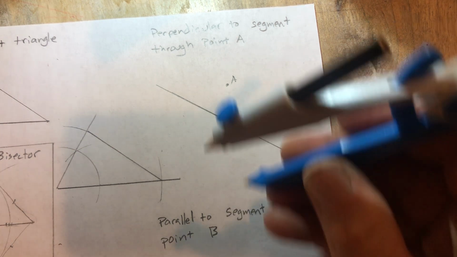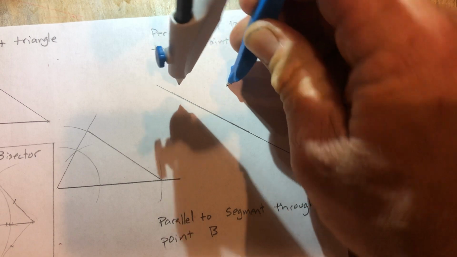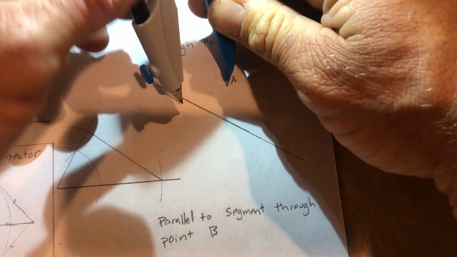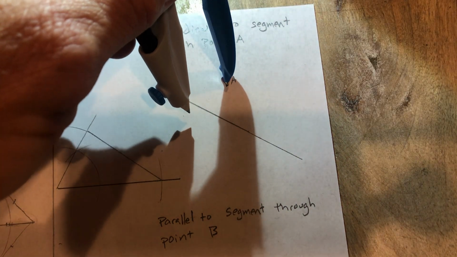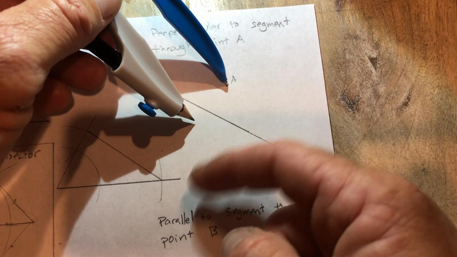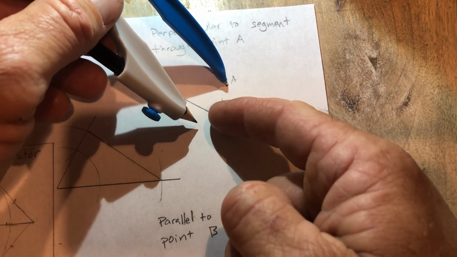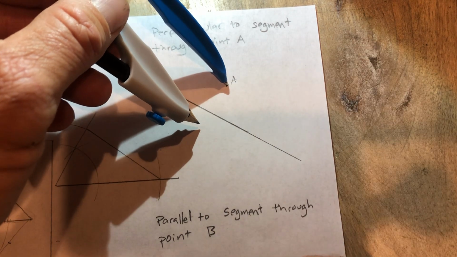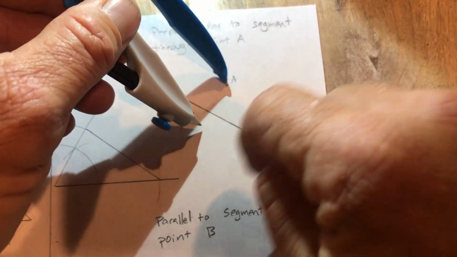So the first thing that we're going to do is put our stylus on point A. And then we have to open up the compass so that the radius is longer than the distance from A to the line segment, because we need two intersections here. I'm going to make one big arc so that you can see that it's all from the same radius.